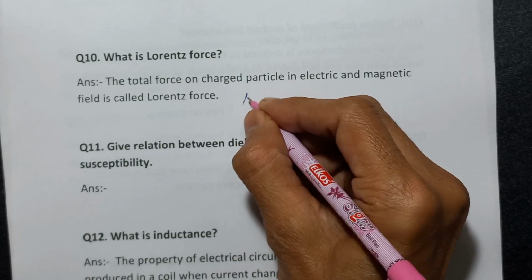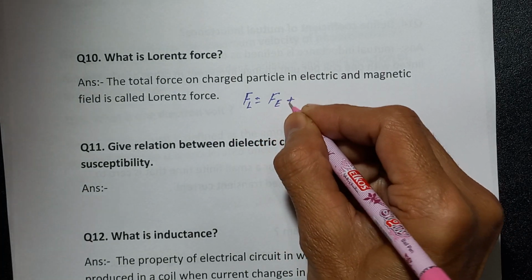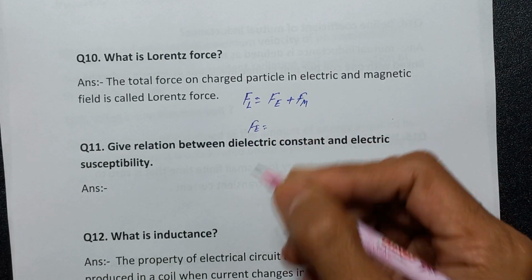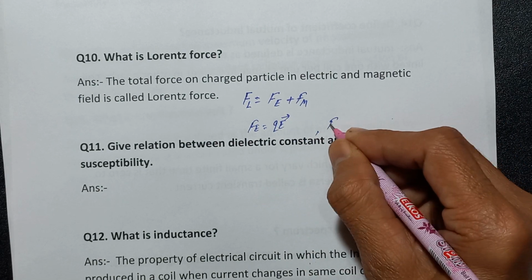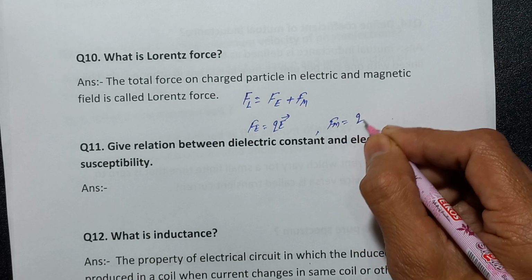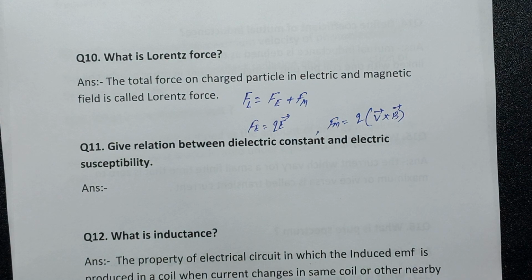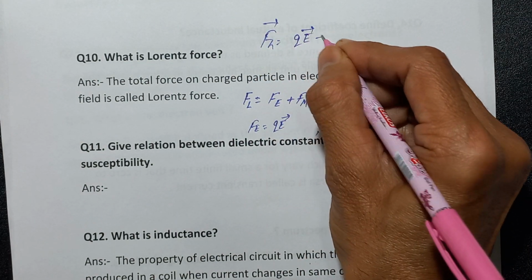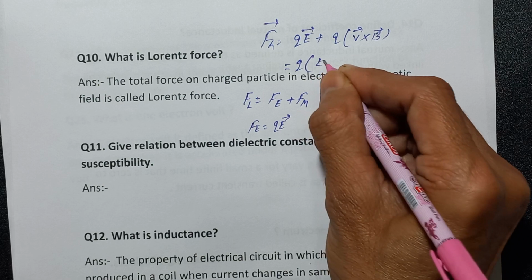We know that Lorentz force is a sum of electric force and magnetic force. When a charged particle is placed in a uniform electric field, the force is qE. When a charged particle is placed in a magnetic field, the force is qV cross B. Then totally, when a charged particle is placed in both uniform electric and magnetic field, Lorentz force is qE plus qV cross B.